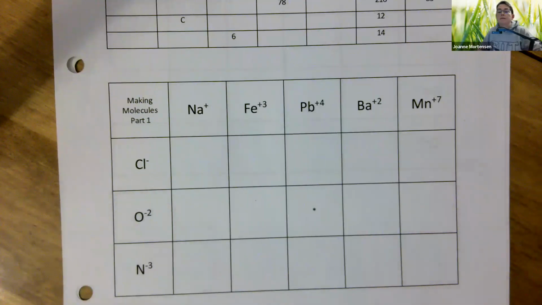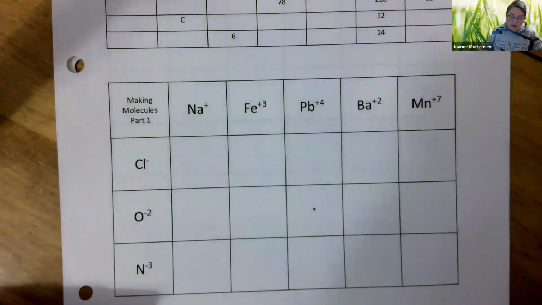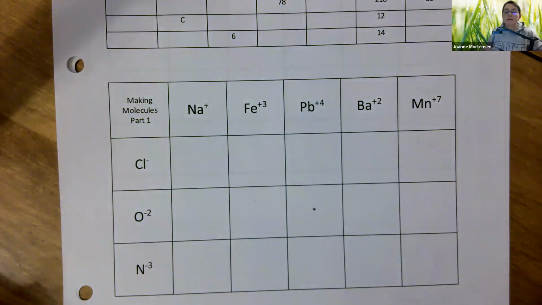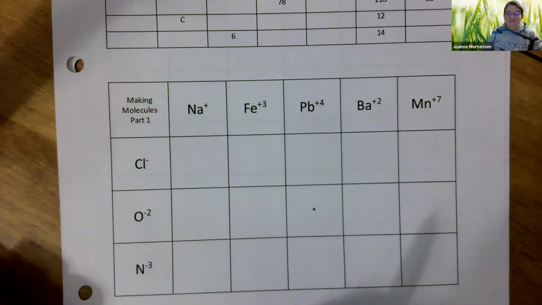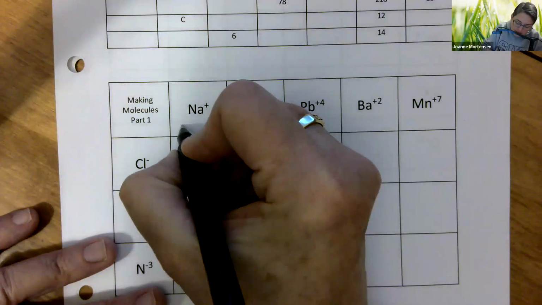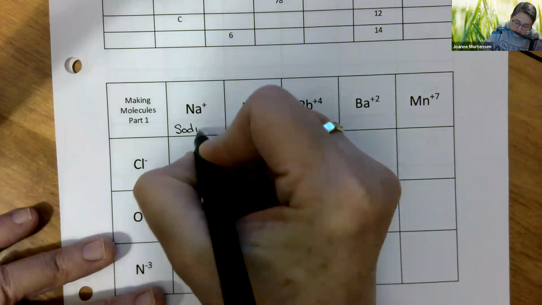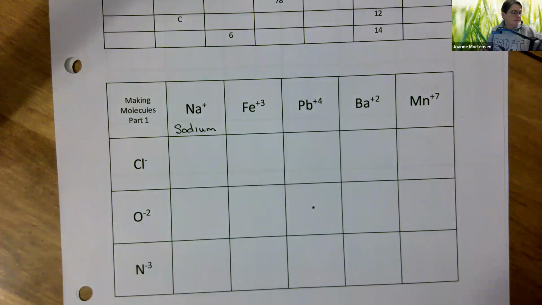Okay. So part of the midterm is being able to make molecules based on ions. And you know what? Before we get started, I'm going to put in all the names, because one of the things you have to be able to do is actually name the molecules. These boxes are too small for me to do this, so we're just going to write it here. So sodium, when it's an ion, is still sodium.